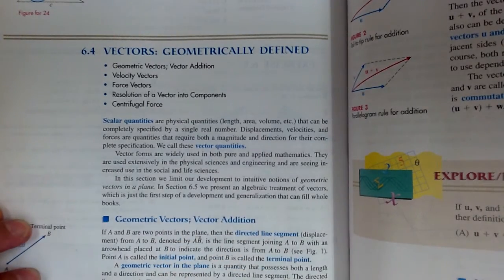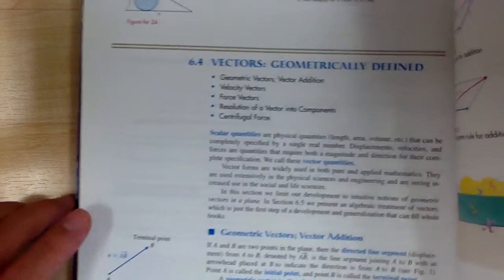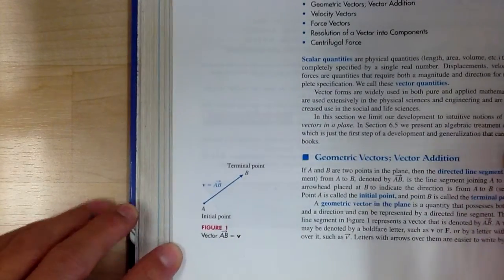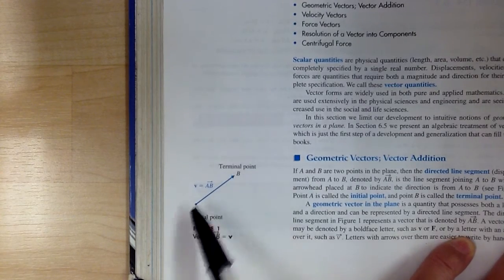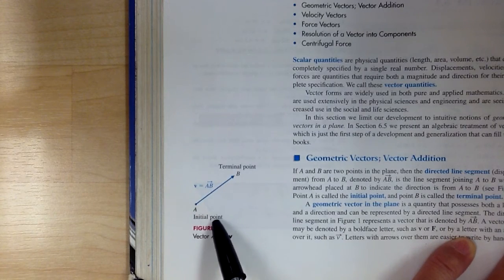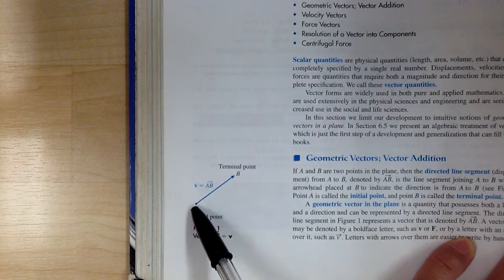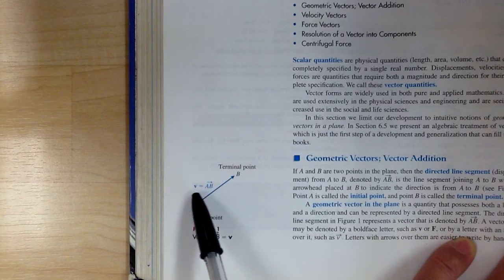Okay. And so when you draw the picture, if you notice over here in this picture, Figure 1, so if you go down a little bit, so if you look at this picture over here, this is the vector. Vector is like an arrow, right? So the point that you begin is called the initial point. So initial point is where you start, and this is your terminal point. This is where you end. And notice at the end it has a little arrow over here. And that's how you write a vector. So this is the vector.